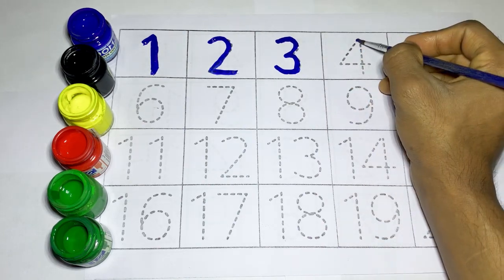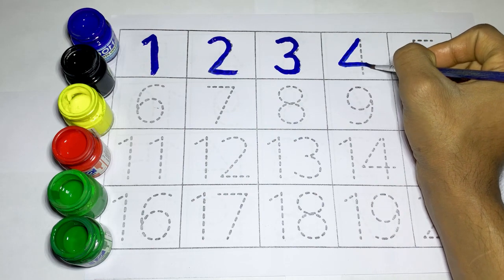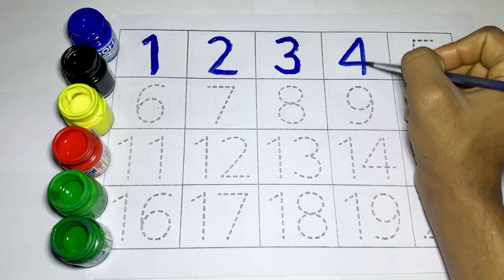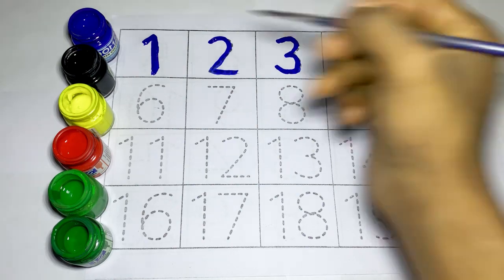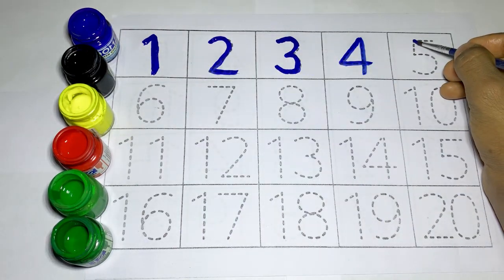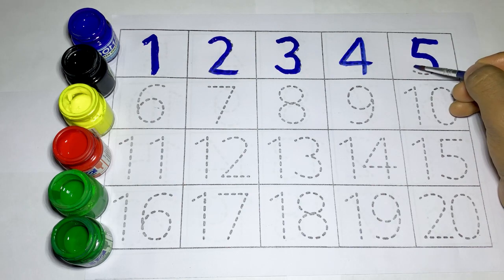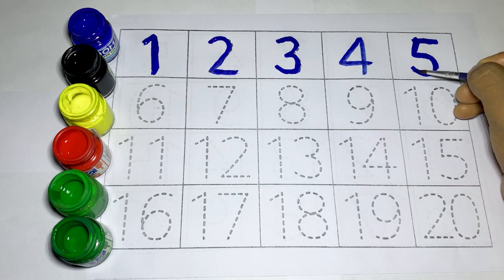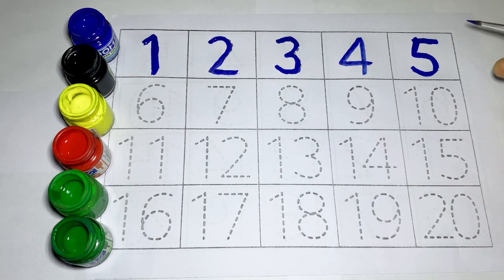Kids, now draw 4. The numbers of 4. F O U R, 4. Kids, now draw 5. The numbers of 5. F I V E, 5. And again use blue color.